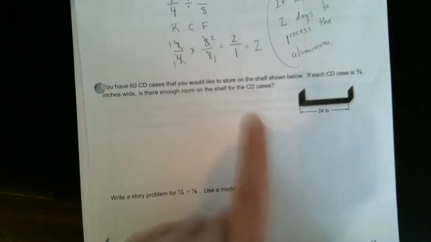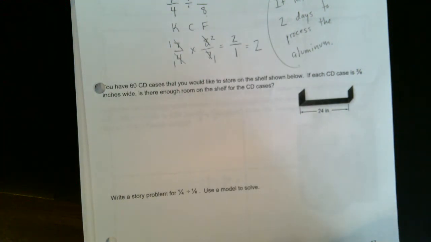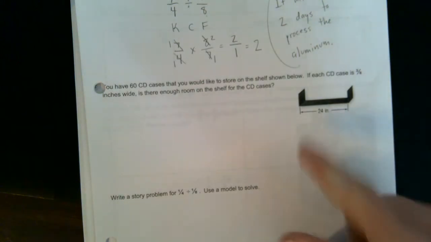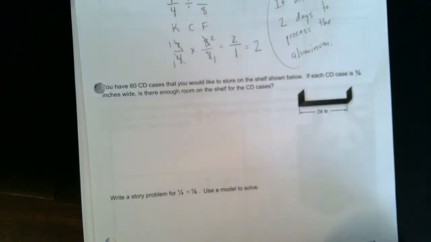Let's read it here. If you want to try this one on your own, go for it. This one's tough. You have 60 CD cases that you would like to store on a shelf shown below. There's the shelf right here. If each CD case is 3/8 inches wide, is there enough room on the shelf for the CD cases?